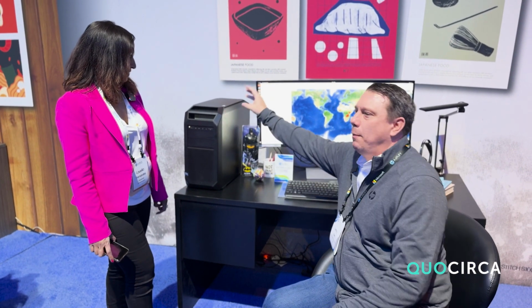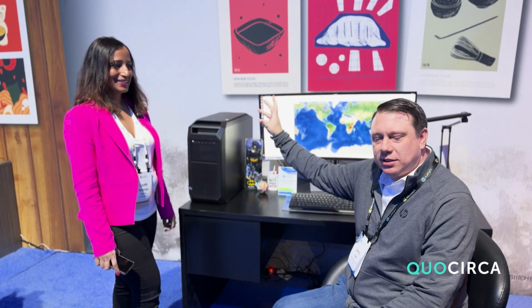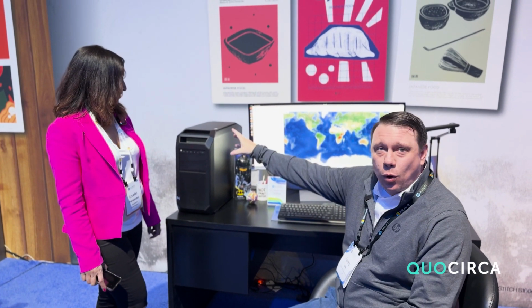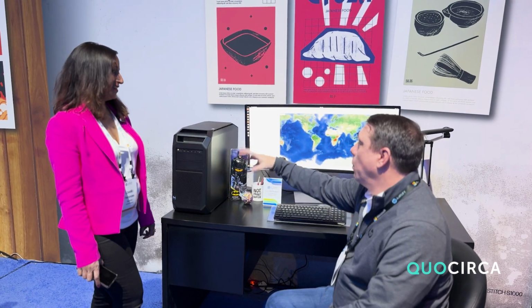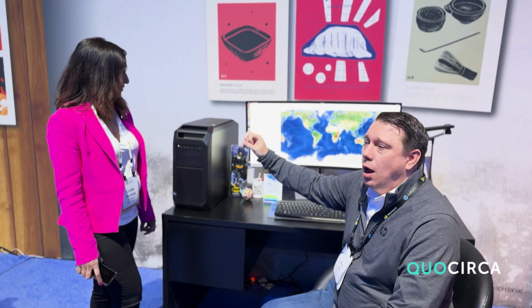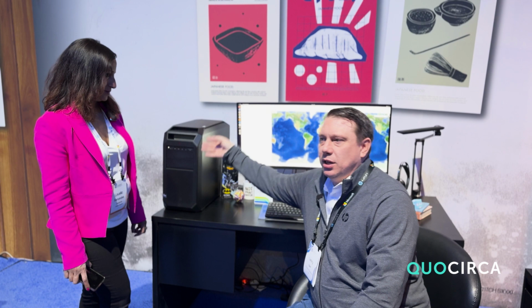And what we have here is our Z8 Fury, what my customers refer to as the Beast, because it has 4 of NVIDIA's Ada 6000 graphics cards in there for 192 gig of VRAM, which is super powerful for running large language models and different things like that. And as a matter of fact, today we are running a large language model locally from the Mistral 7 model. It's all running locally on this machine. It's not pulling any information out of there. And it can query an insane amount of data.